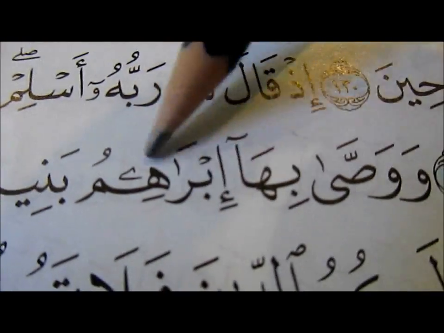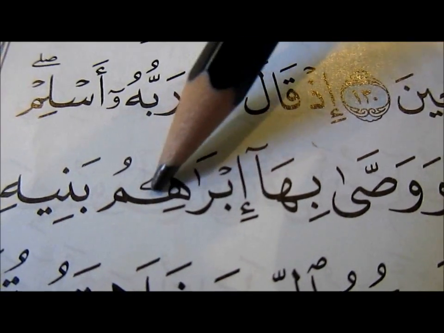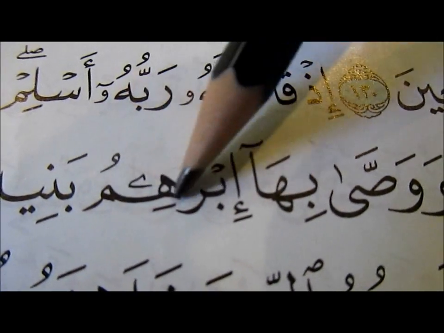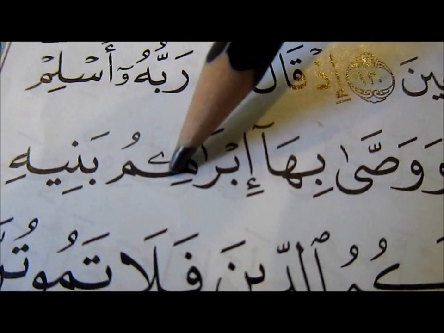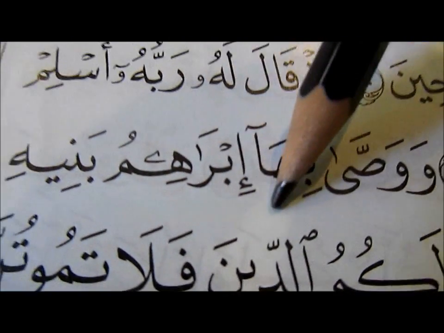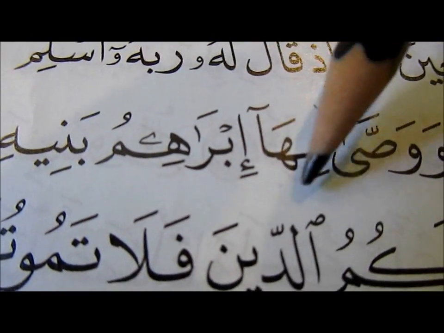Sometimes you have the ya madd, the little abbreviated ya sitting inside that kind of a bucket, but this is also not something to worry about. It'll be pulled again the same 2 count stretch. Ibrahimu. See that? Ibrahimu. All right.